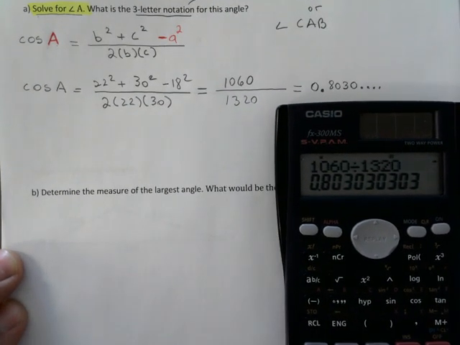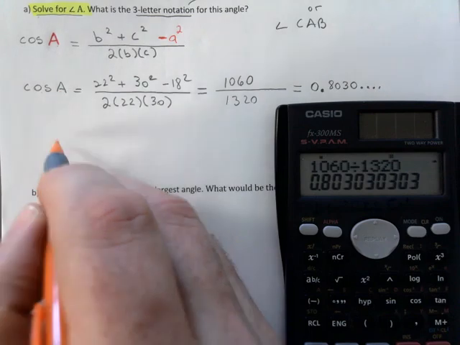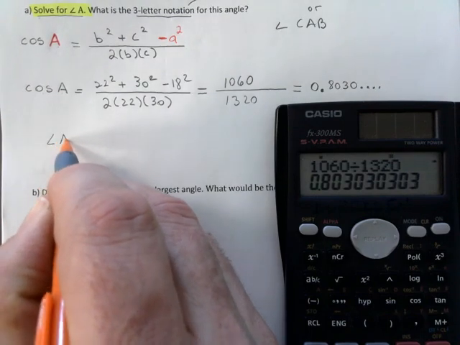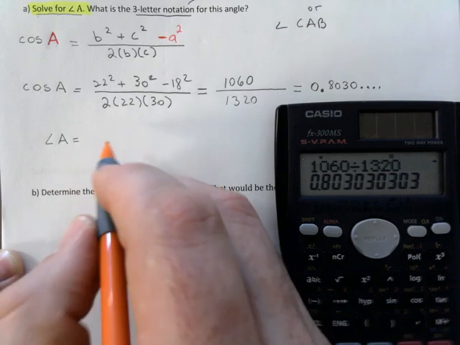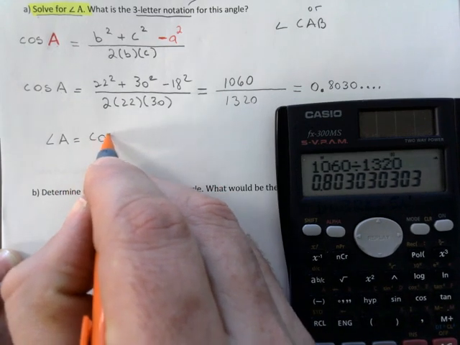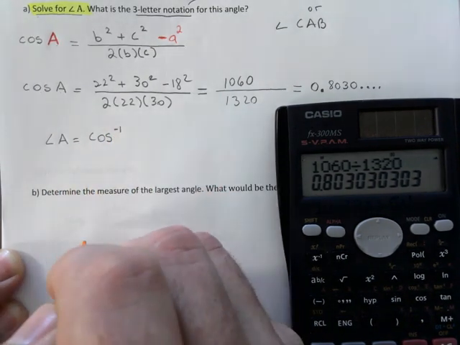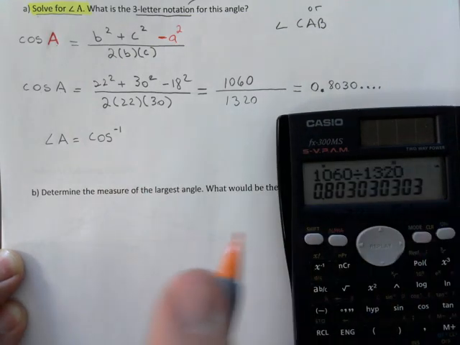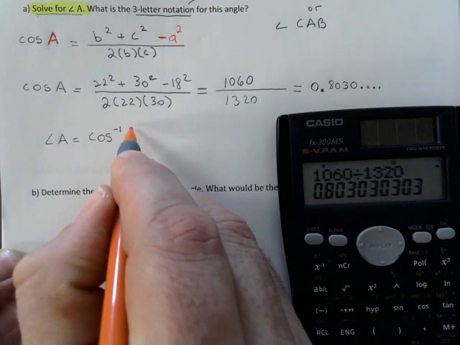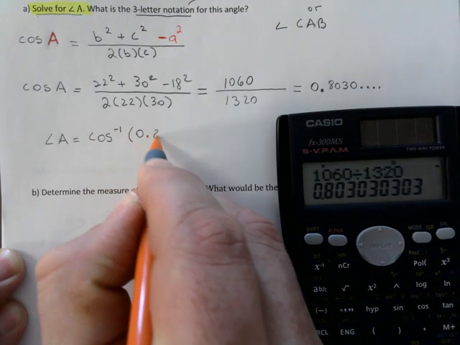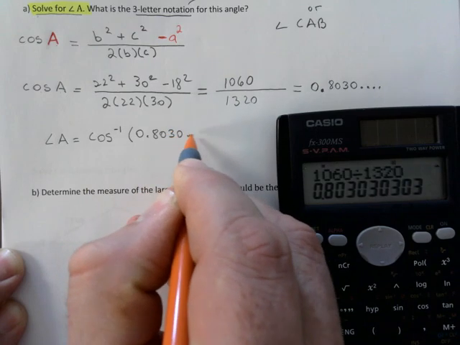We're almost done. Instead of cosine of A, we're going to go A equals cosine inverse of that. Remember, to find an angle, we have to use the inverse. We're using cosine law, so we're going to use inverse of 0.8030 dot dot dot.